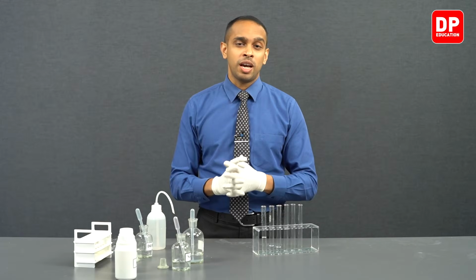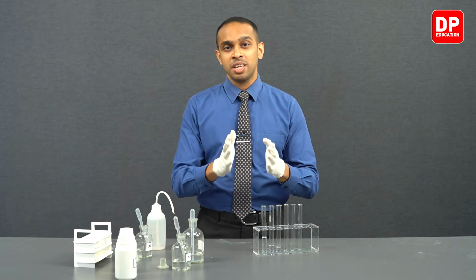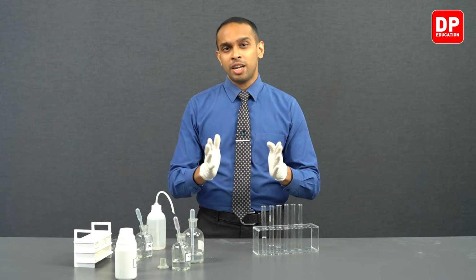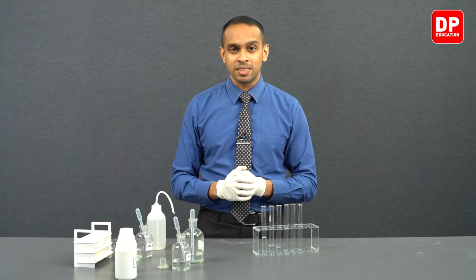So therefore, the precipitate that is formed will disappear. And at the same time, zinc hydroxide will react with acid as well to form a clear solution once more. So therefore, students, you will observe a similar reaction with zinc 2+ ions as well that can also be used to identify the presence of hydroxide ions.